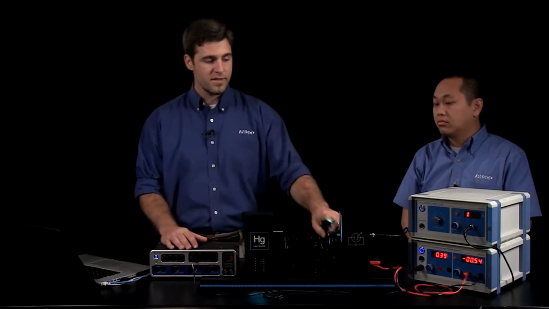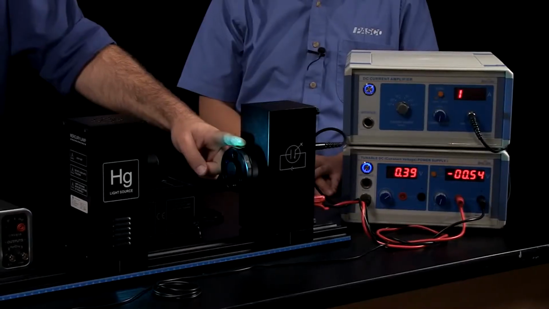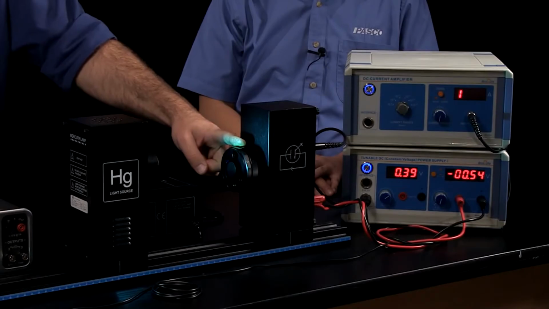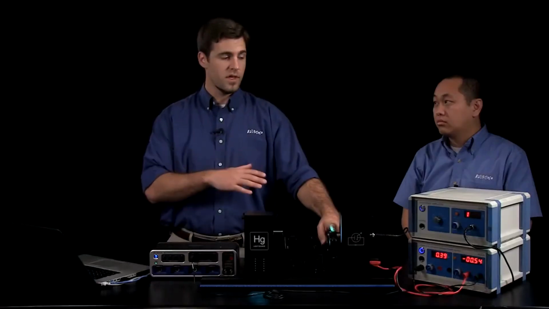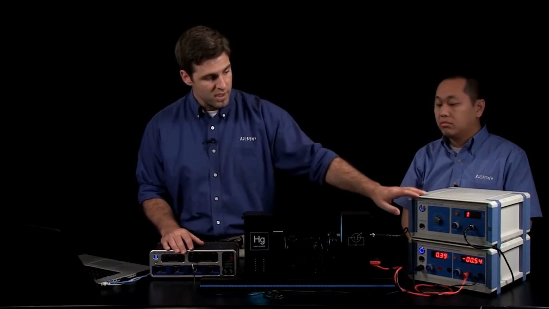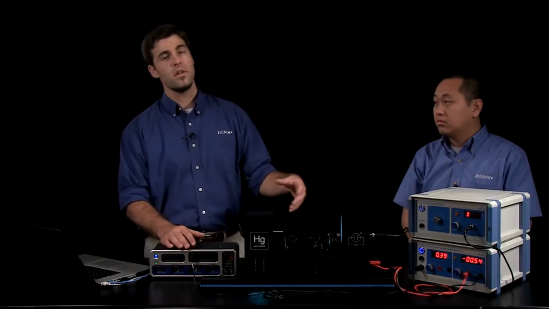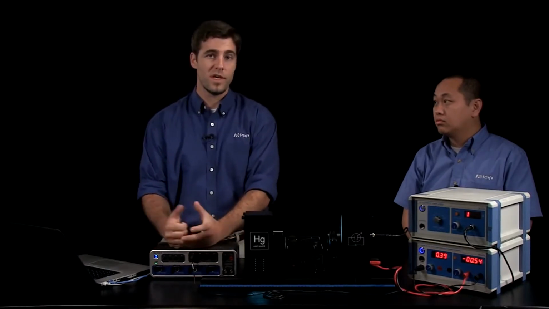So we're going to do that at several different wavelengths of light. That's what this filter here is for. We're going to adjust the filter, and then we're going to adjust that stopping potential voltage. And the goal here is to adjust the stopping potential voltage so the photoelectric current goes to zero. When that photoelectric current is zero, it's going to indicate that no electrons are being ejected.